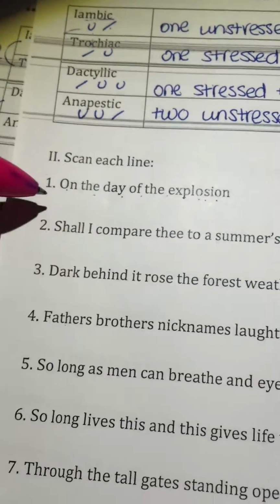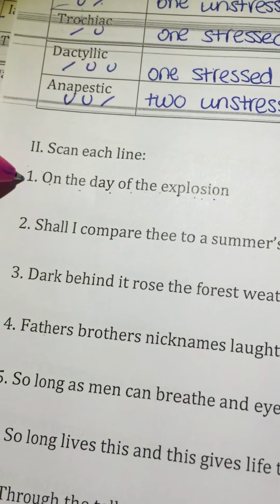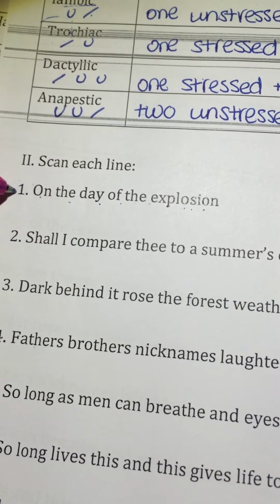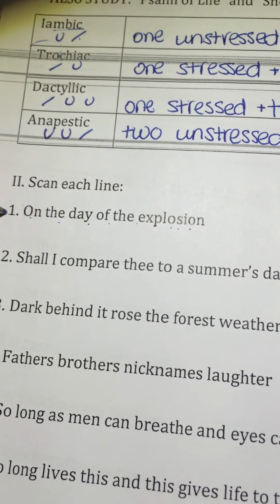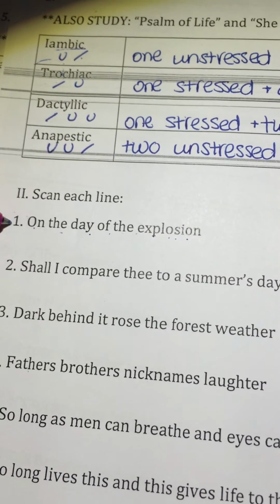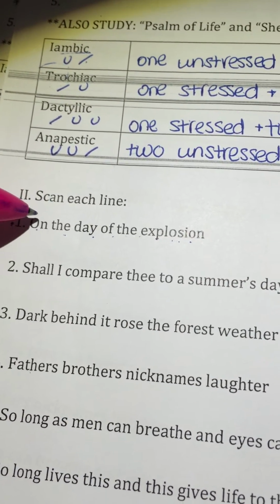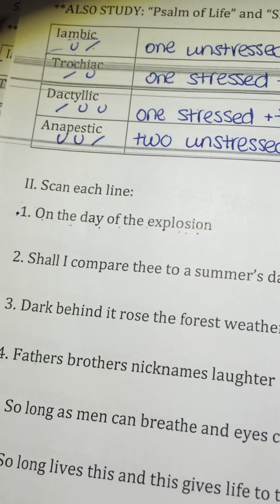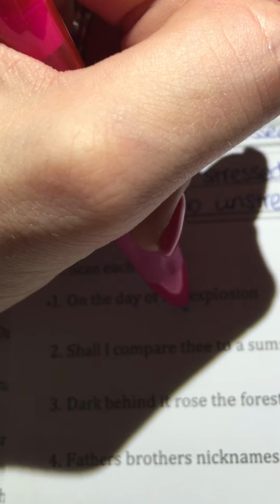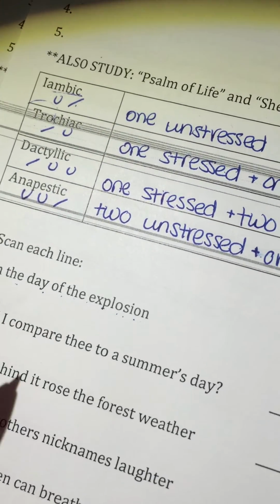So I want you to take a deep breath and pause the video, and you are going to try number one, okay? So on the day of the explosion, all right? On the day of the explosion. Okay, so again, hopefully you paused the video and you tried yourself, and you would have hopefully been attracted to this word, explosion, as multisyllabic.